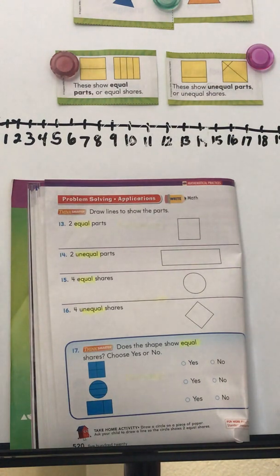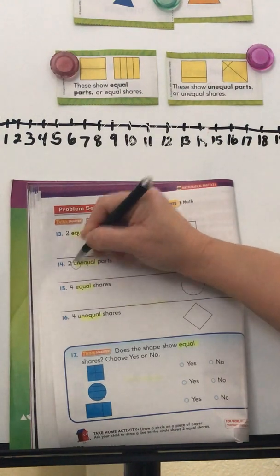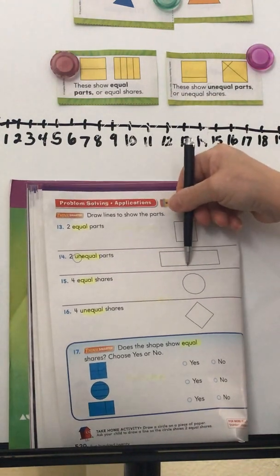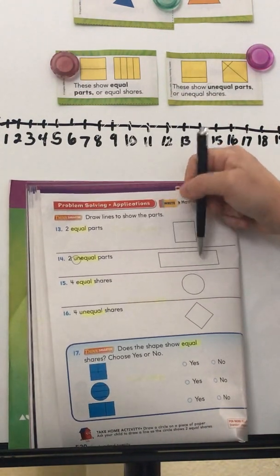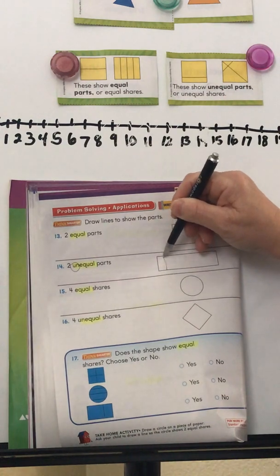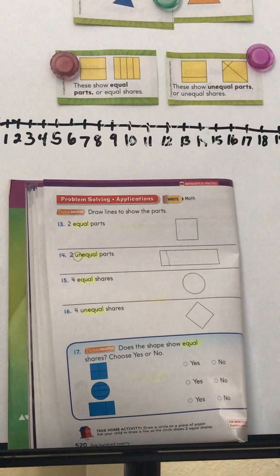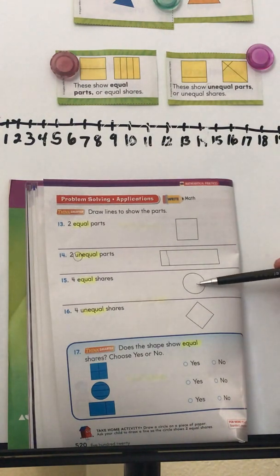Now in number 14, it says unequal parts. So I need to draw it unequal. So if I draw it right in the middle, that would be equal. That would be fair. So I'm going to draw it over here to the side. So I have 1 small part and 1 big part. That is unequal. Okay, in number 15, you're going to do 4 equal shares.